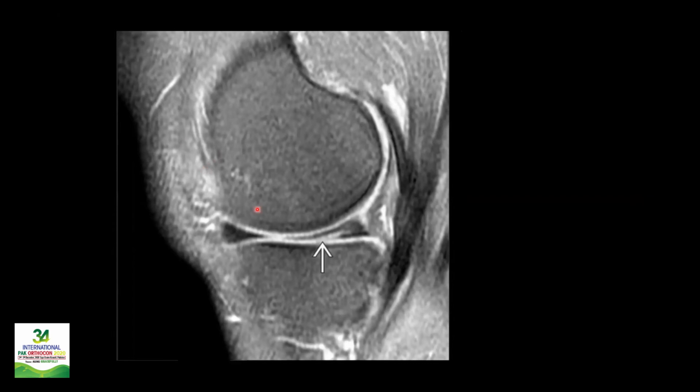Okay, in this case there is an abnormal signal area extending from the inferior surface of the meniscus horizontally towards the lateral side. Although it's not extending all the way to the periphery, it's extending this way. So this is going to be more like a horizontal tear, which was the second variety of the tears.